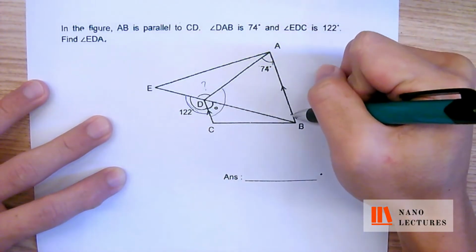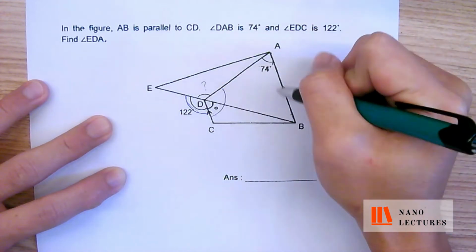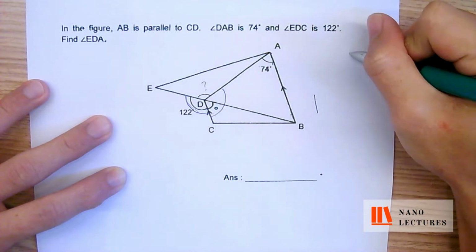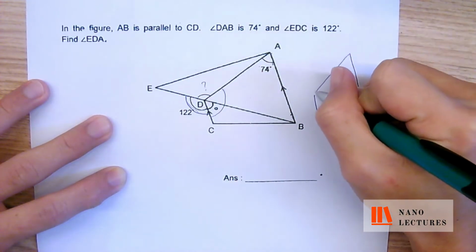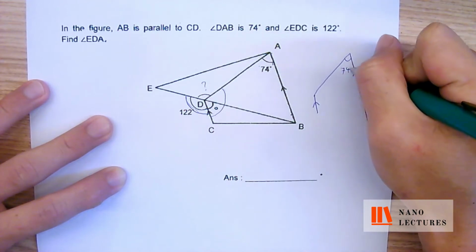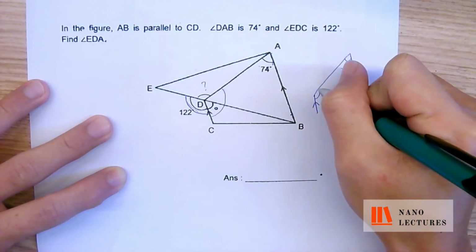Now, you realize that these two are parallel lines. So for parallel lines, I'm going to extract this portion out. It will look something like this. And these two are parallel. And this one is 74. Correct? So there's this angle.